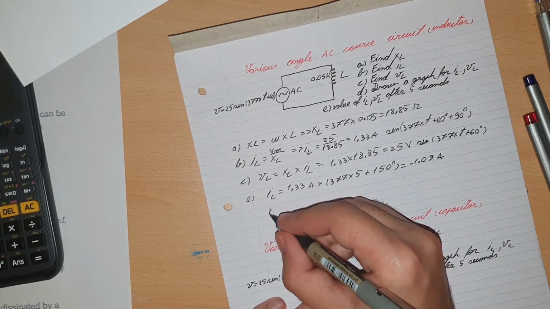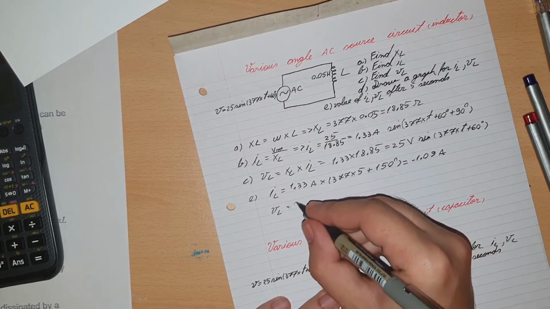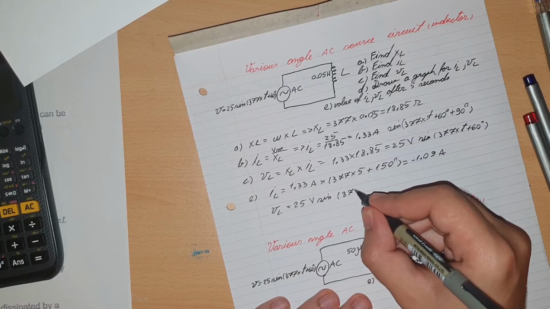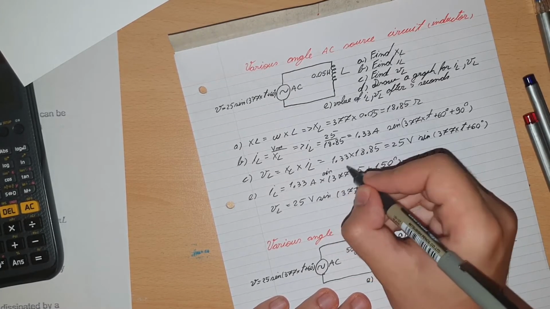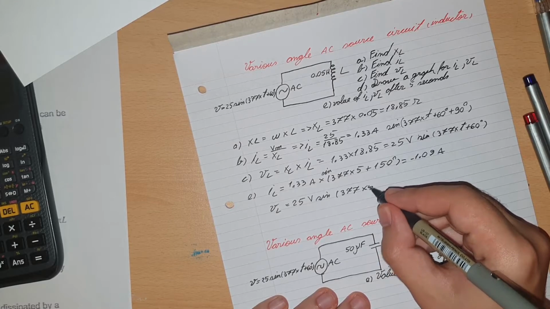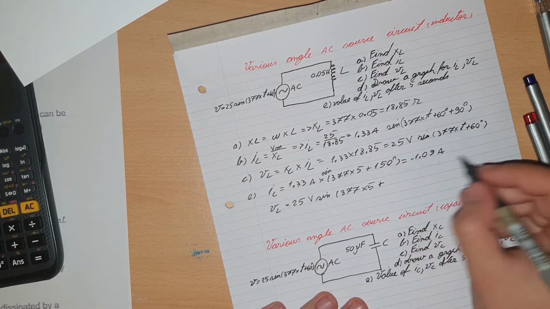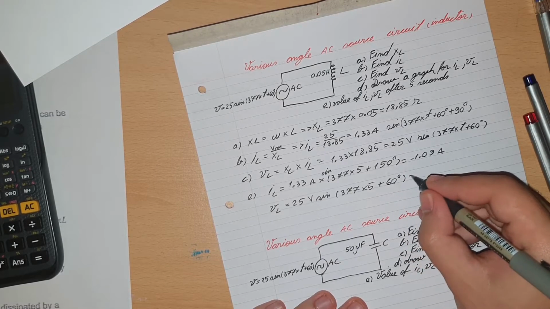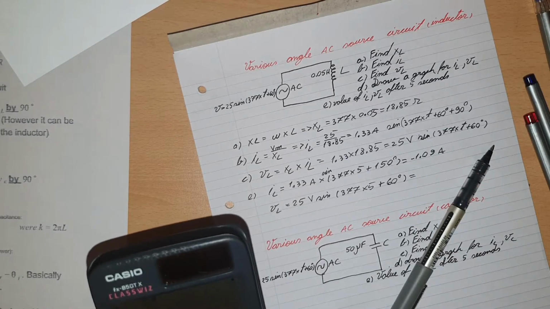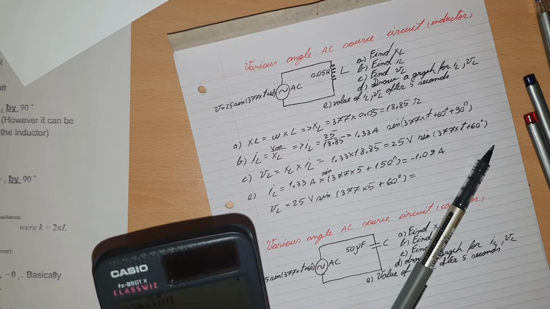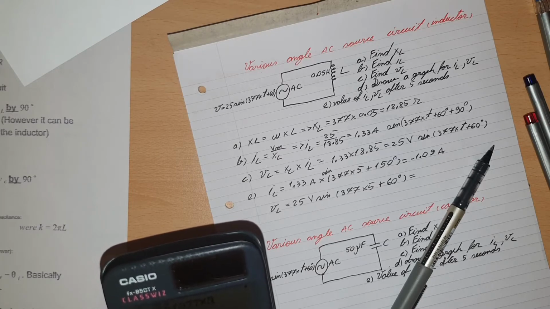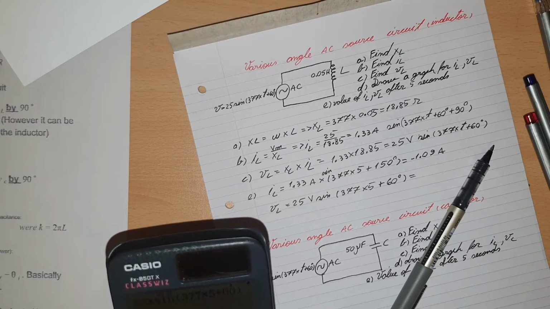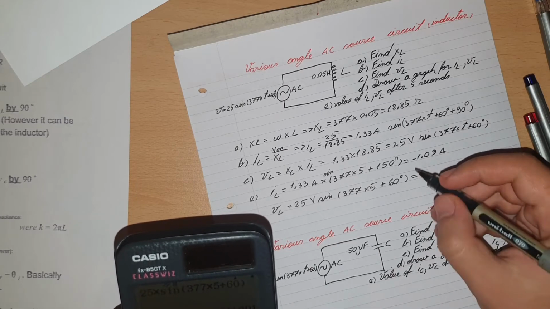Now let's find the voltage. So VL will be 25 volts times sine, I forgot to put the sine here, sine of 377 times the time, which is 5, plus 60 degrees, because we need a difference between the two of them of 90 degrees. So that one will be equal to 25 times sine of 377 times 5 plus 60. And that one will simply be 14.34.